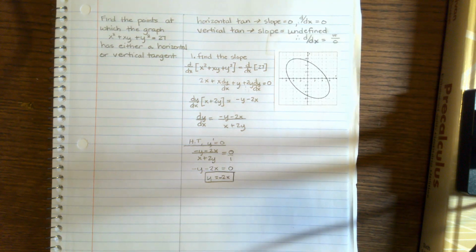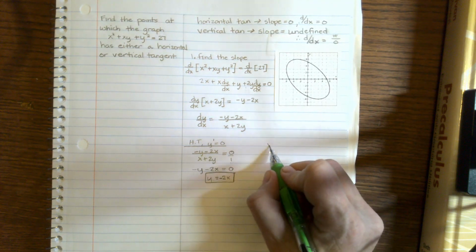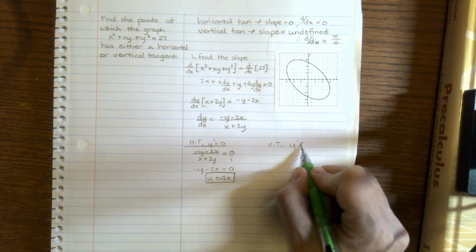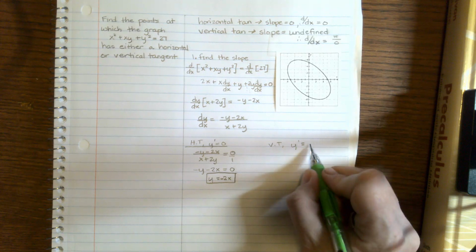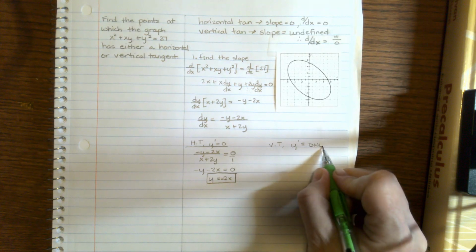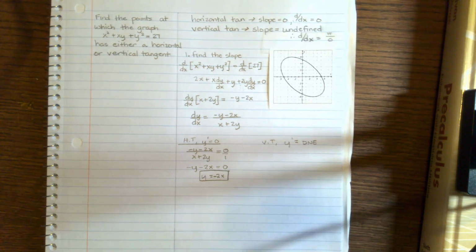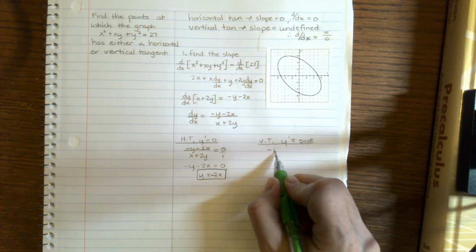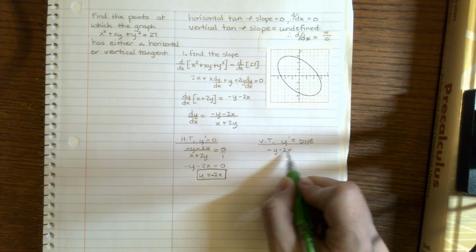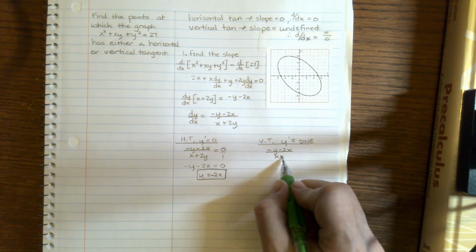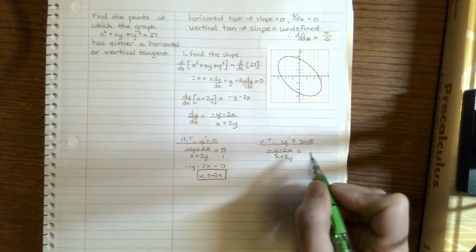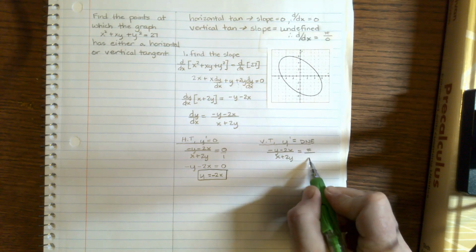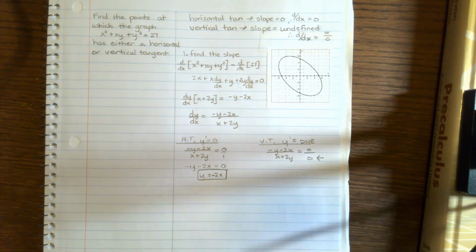Okay, now let's look at the vertical tangent. The derivative does not exist, or it's undefined, however you want to say it. So it just equals some number over 0.